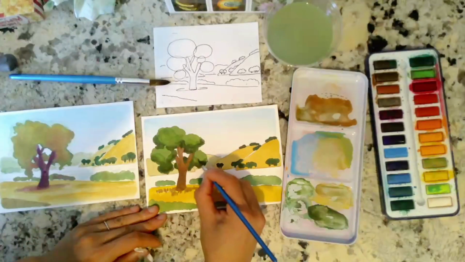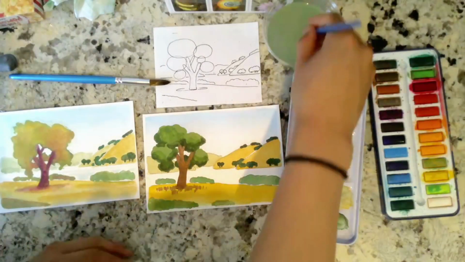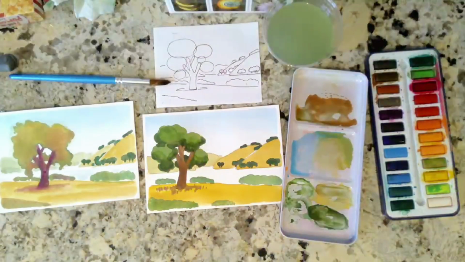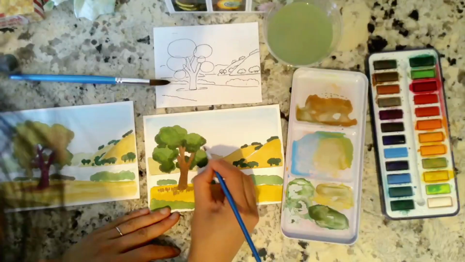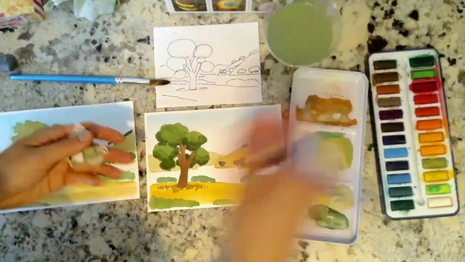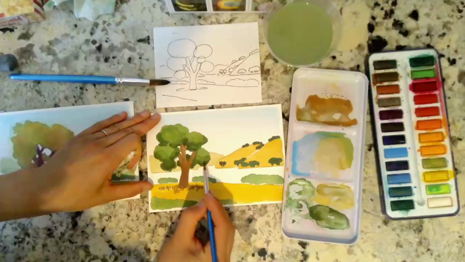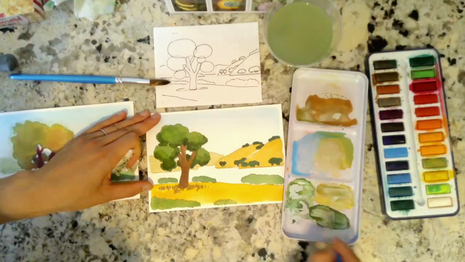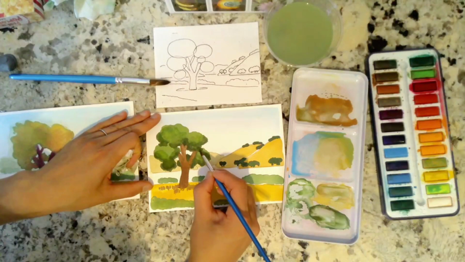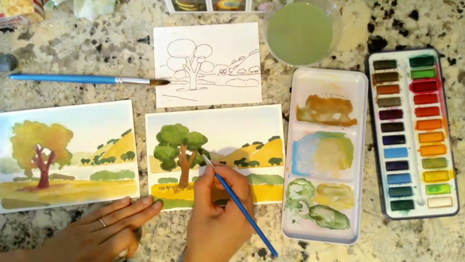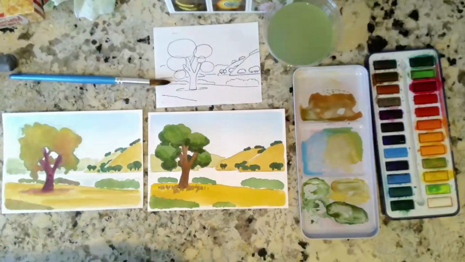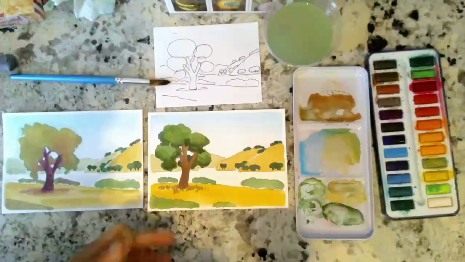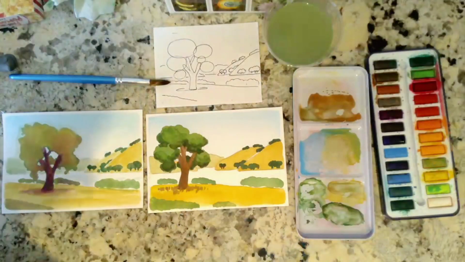Mixing it with the original layer a bit. I don't know if I like it. We'll see how it looks when it dries.